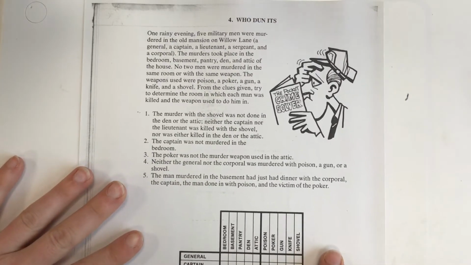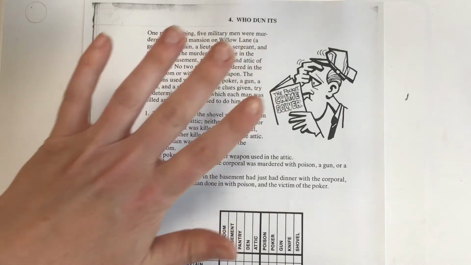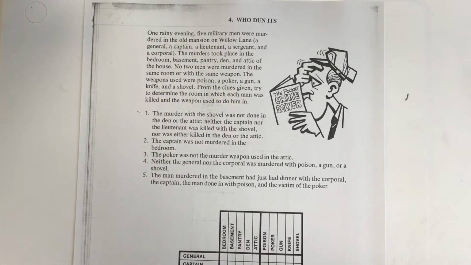First of all, this is a whodunit because there are like 5 murders. Remember, this is like a game of Clue.